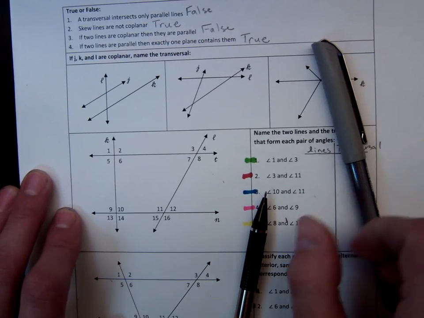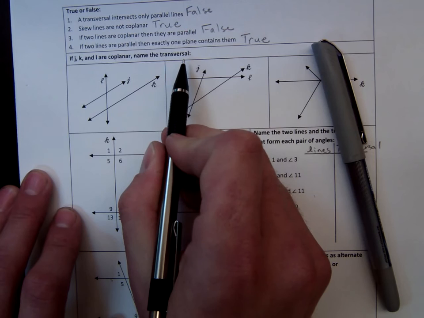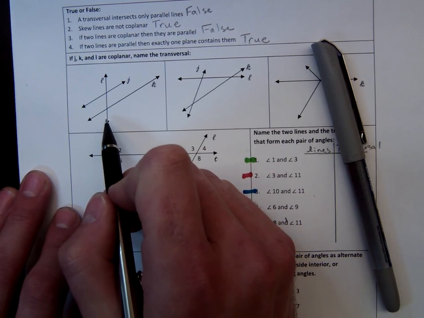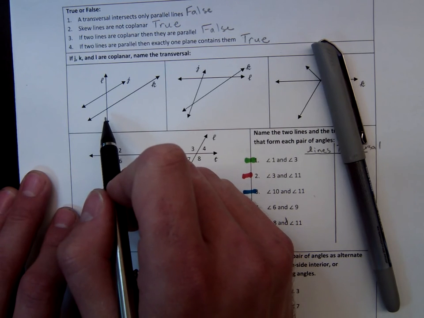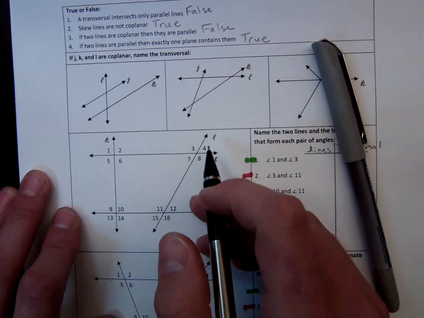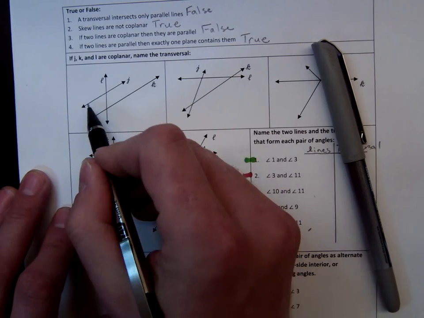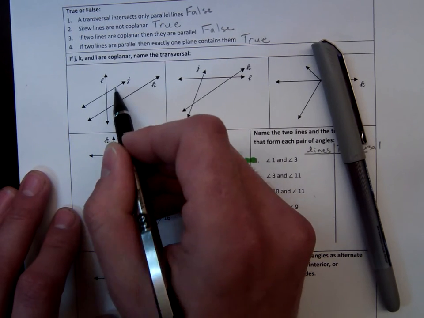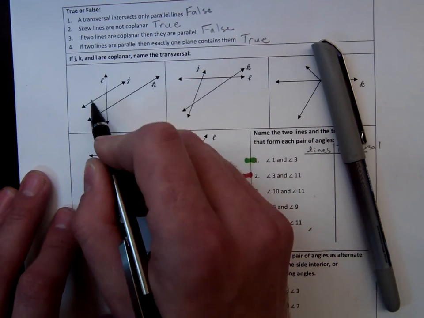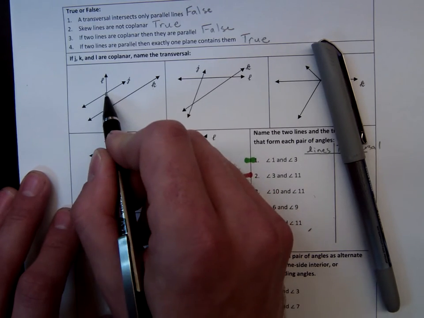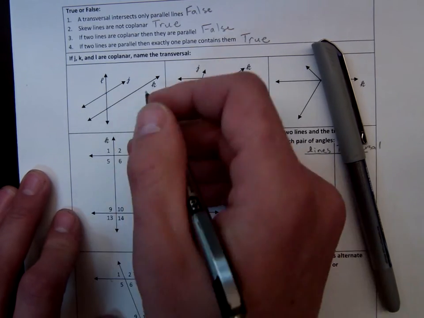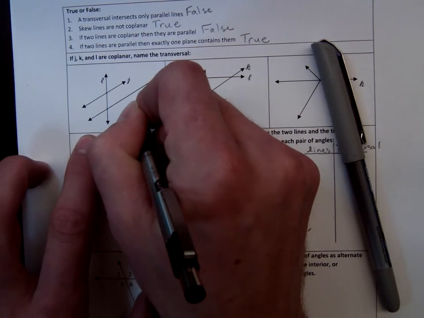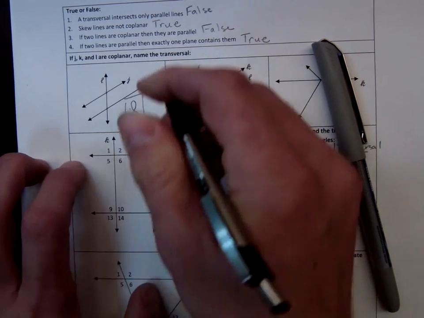Now, next, remembering that for something to be a transversal, it needs to intersect at least two lines in 2 points, if we look at the first example here, we can see that line L, in fact, intersects J and K here and here. So L would be a transversal of J and K, but if we were to look at J, for example, it does intersect L, but does not intersect a second line, and the same would be true for K. So in this particular case, L is the only transversal.